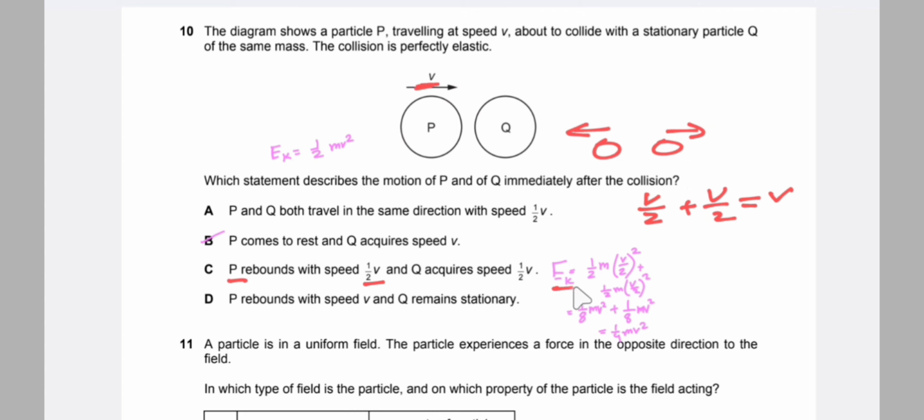But if we calculate the kinetic energy, the kinetic energy of P is half mv squared plus the kinetic energy of Q is half mv squared, where v is v by 2, so we get a final kinetic energy of 1 by 4 mv squared. And the initial kinetic energy is half mv squared, where v is the speed of P and Q is at rest, so 0. In total, half mv squared initially, and here we get 1 by 4 mv squared. So kinetic energy is not the same, therefore this option is wrong.